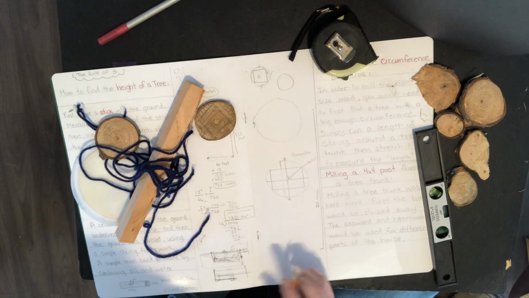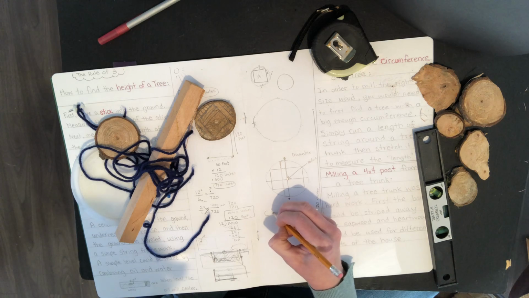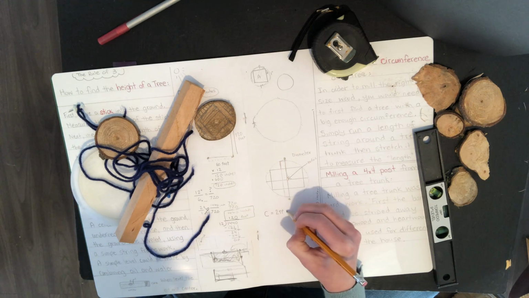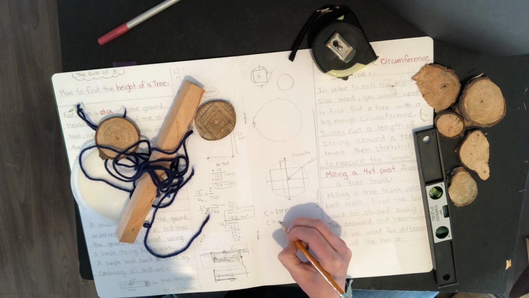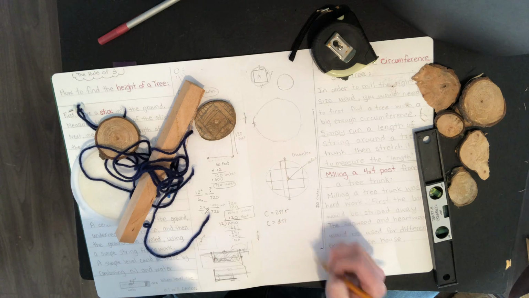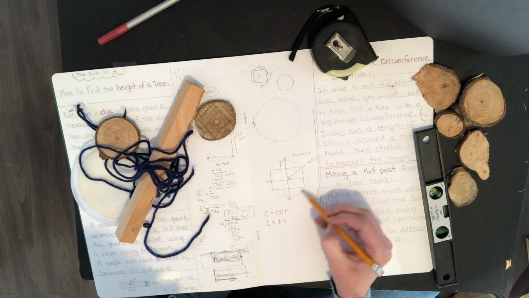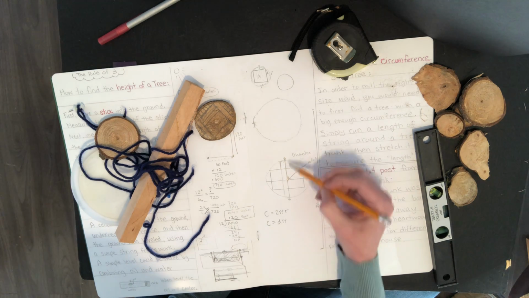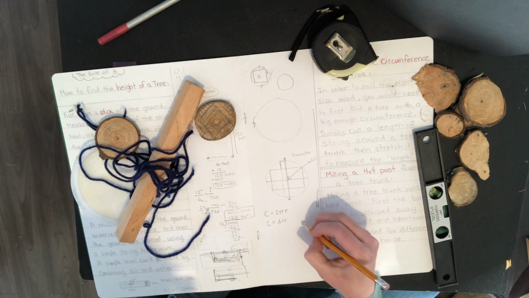And when you start to learn trigonometry, there's a really good formula. Circumference equals 2 pi radius, or circumference can equal diameter times pi. What this means is the circumference can be found by multiplying the diameter by pi. Well, what the heck is pi?